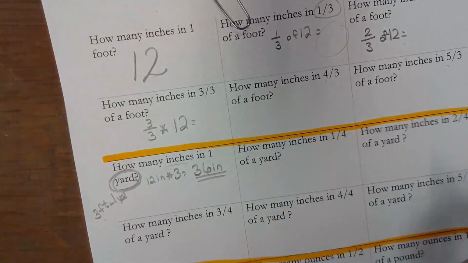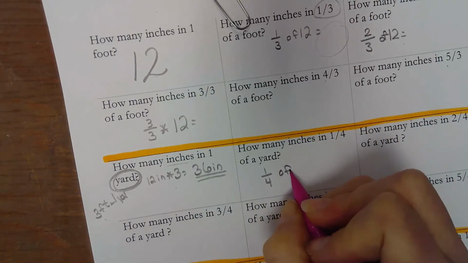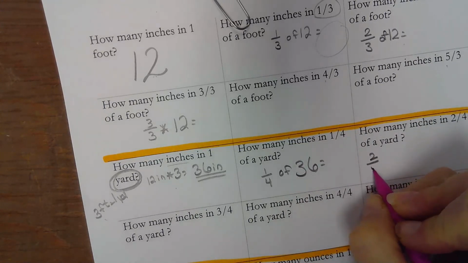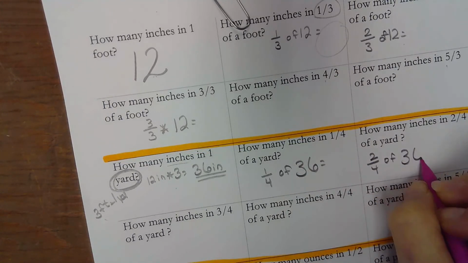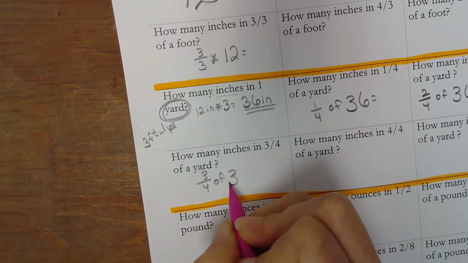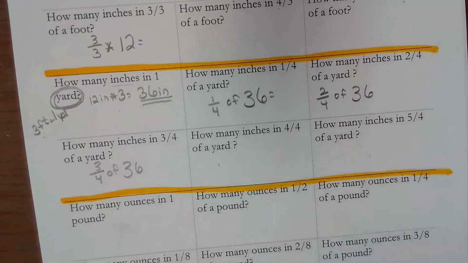So now you are dealing with 1/4 of 36 and 2/4 of 36 and 3/4 of 36 and 4/4 and 5/4 of 36.